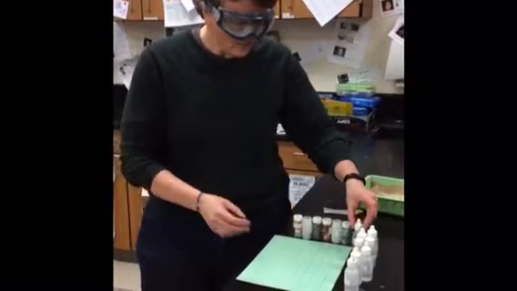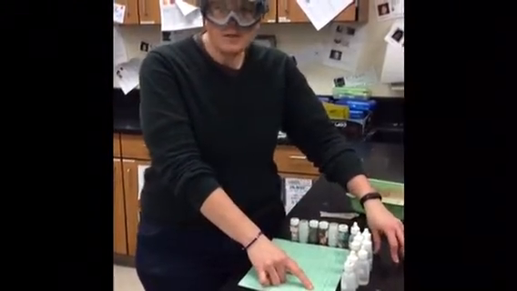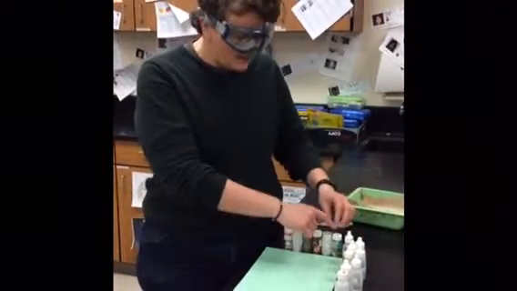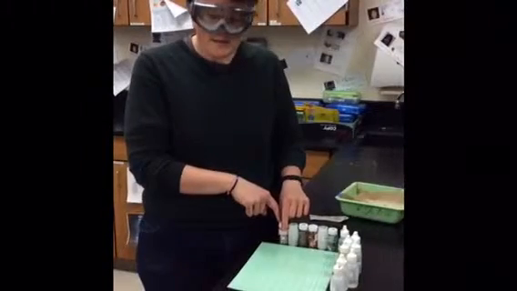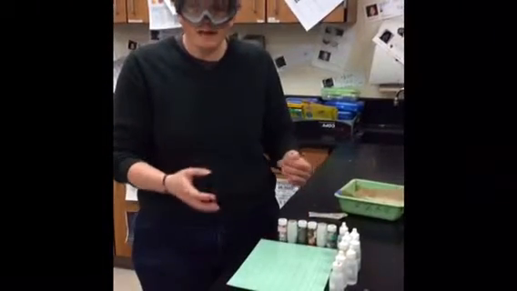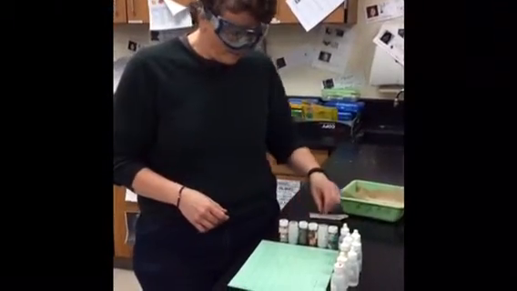My suggestion before you start is to set up your dropper bottles in the order just like they are on the grid. Set up your solid containers, jars, also as they are in the grid. That'll give you the maximum organization and therefore the easiest time with the lab.